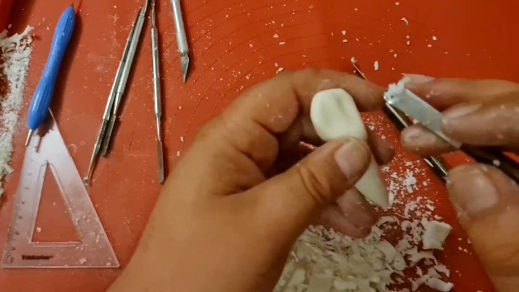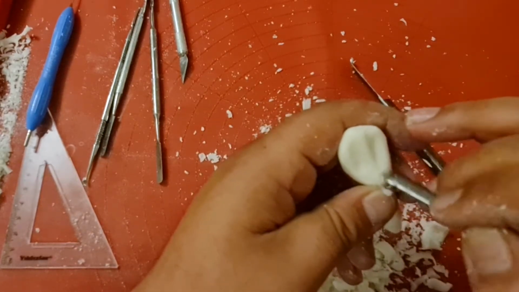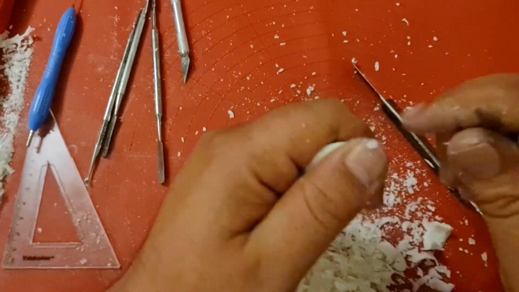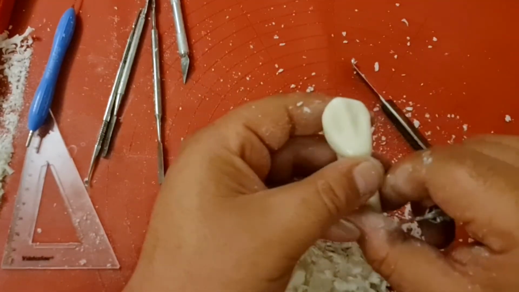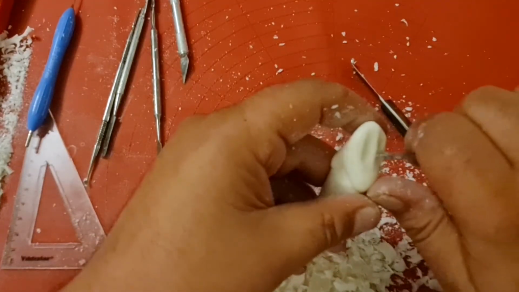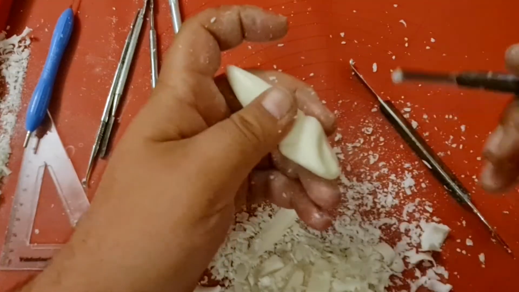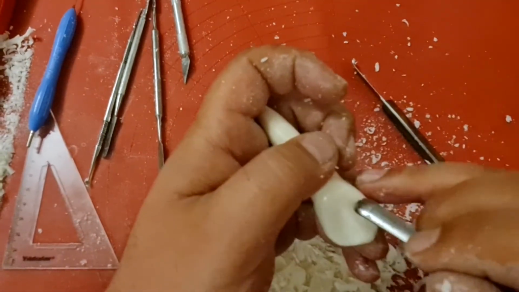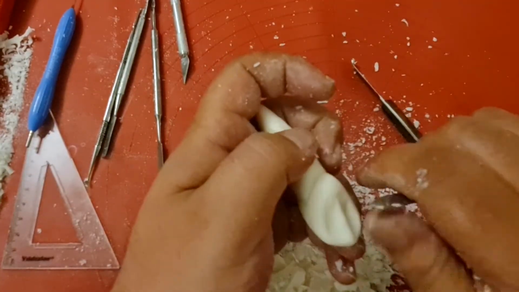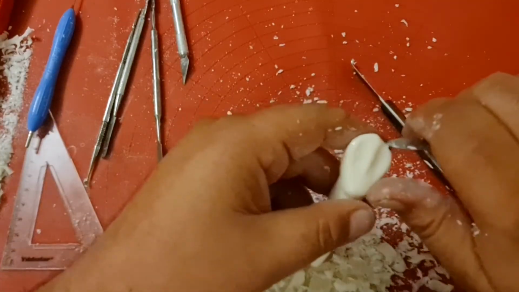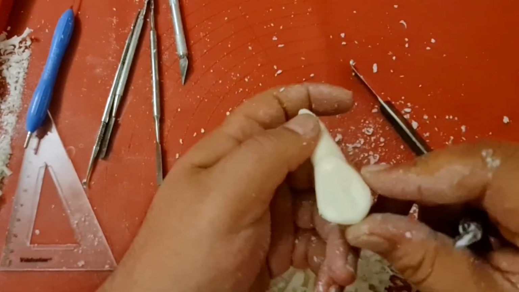You see here there is a ridge, and the fossa is split into two parts, mesial fossa and distal fossa. Okay.